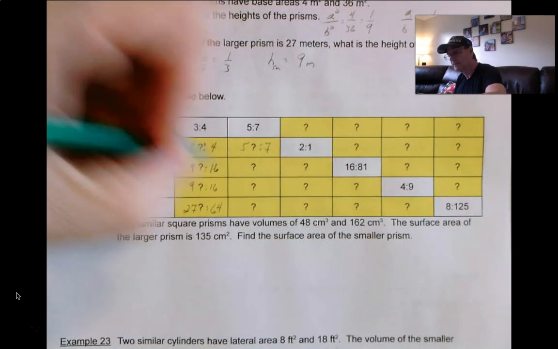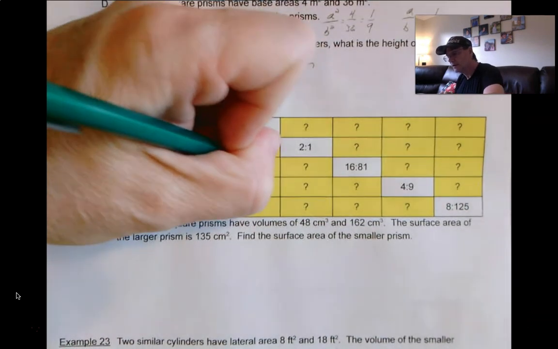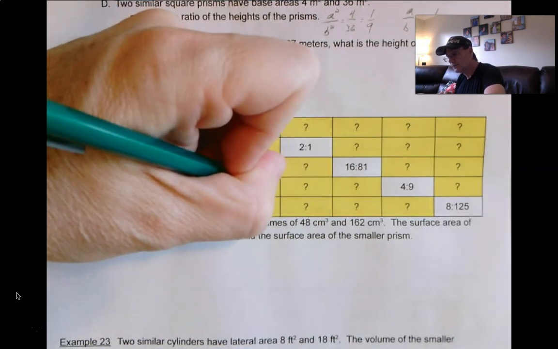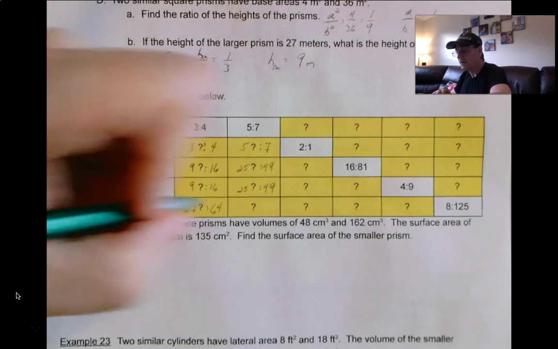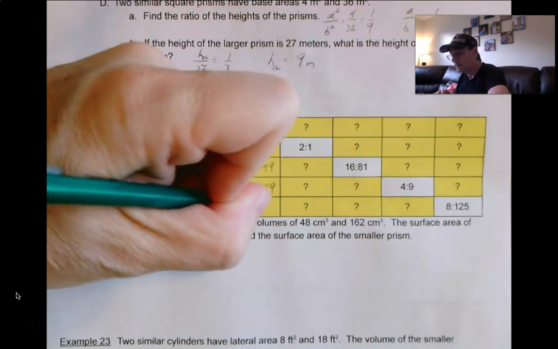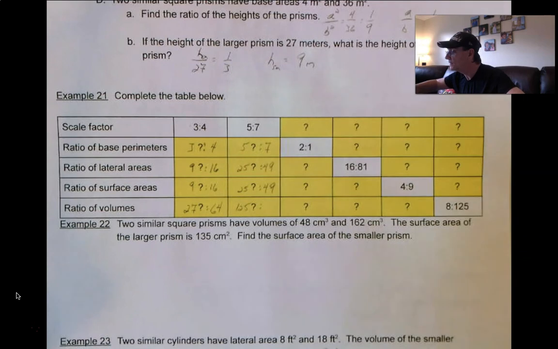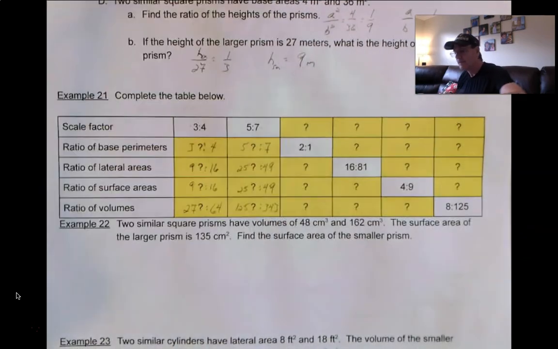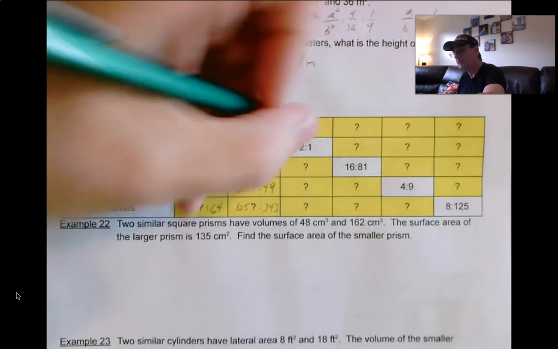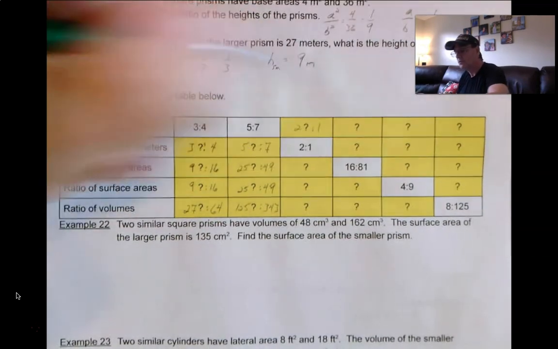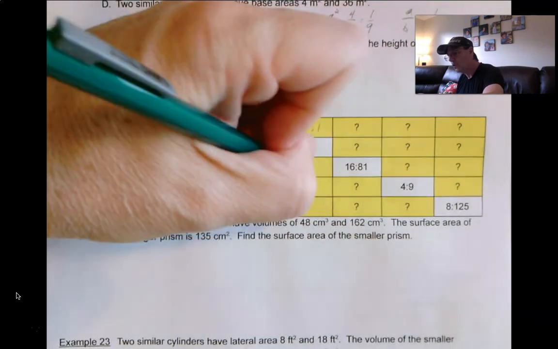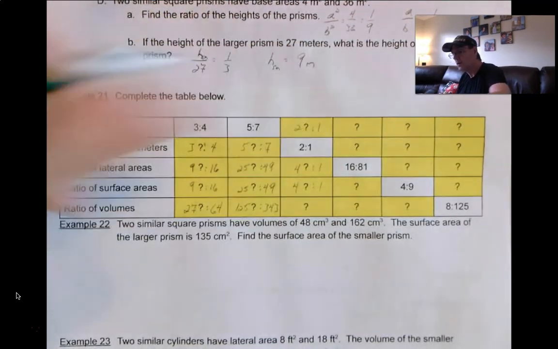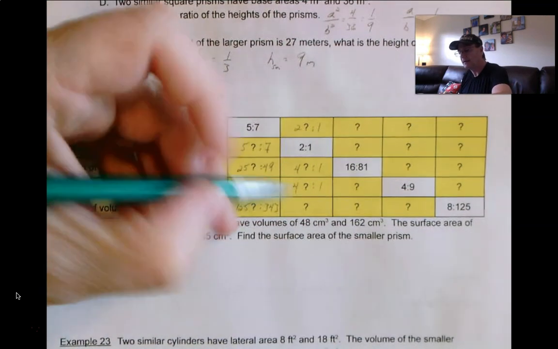It's 5 to 7, 25 to 49, 25 to 49, and 125 to, 7 cubed, 343. Okay, 2 to 1, 4 to 1, 4 to 1, 8 to 1.